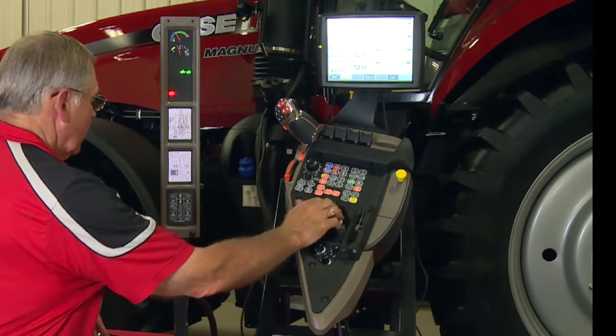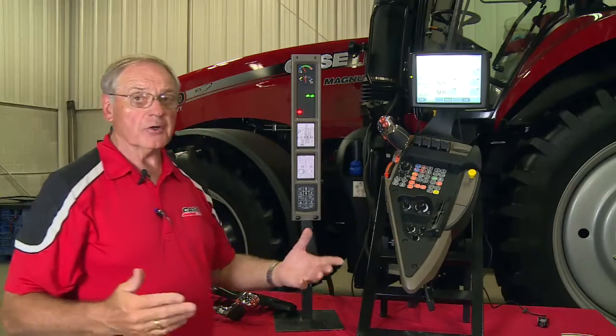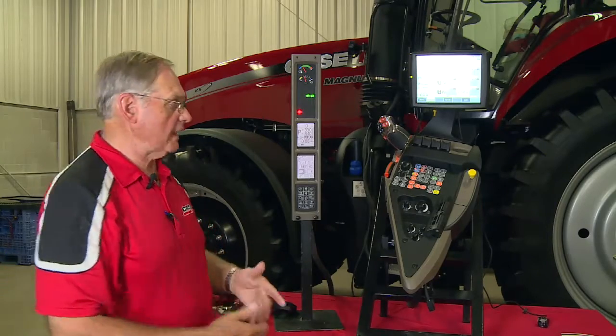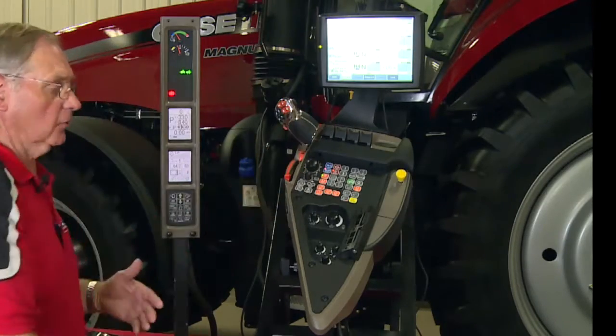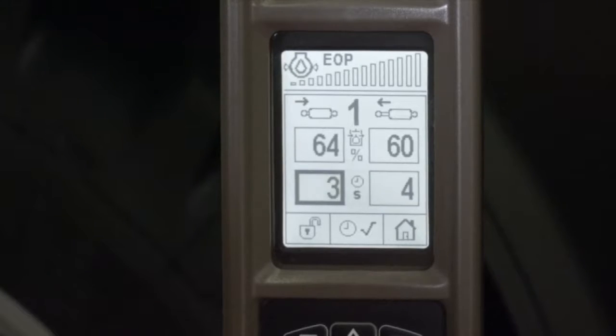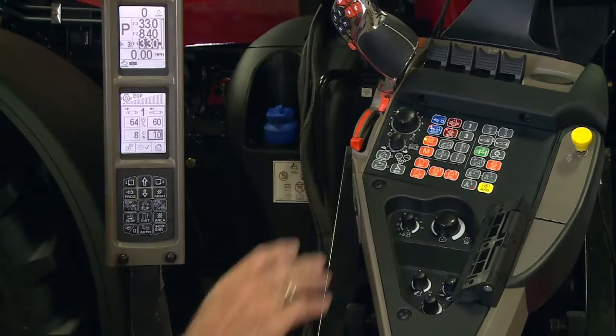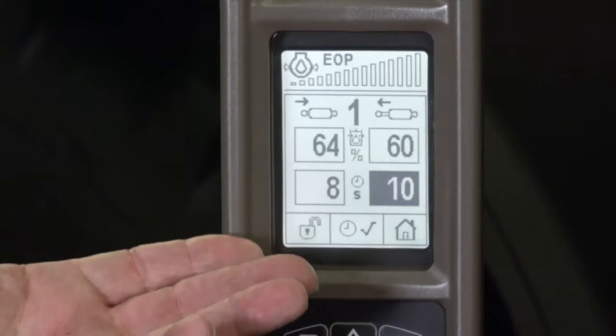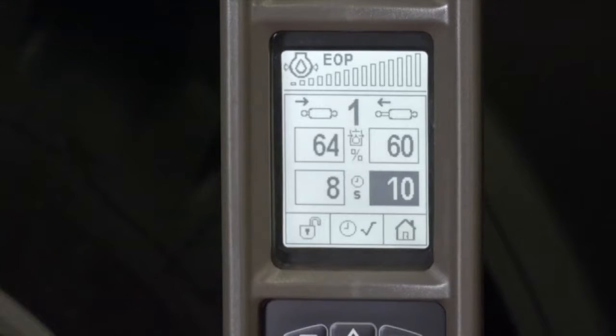I can come over and I can adjust my timer. The timer is how long the pump will remain on demand when you pull the handle back. So maybe I want this to be set at 8 seconds. So I just run the decoder. Once I'm at 8 seconds, I depress it. That is set. Maybe on the raise side, I need 10 seconds. So what I will do is just increase this to 10 seconds and depress it down. So now my system is set, 8 seconds for lowering and 10 seconds for raising.